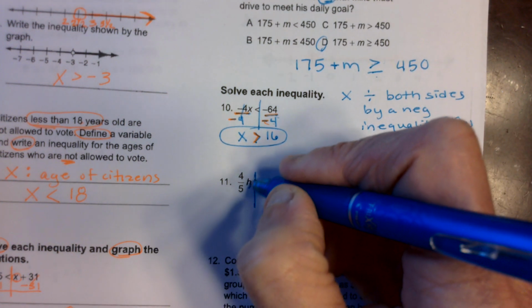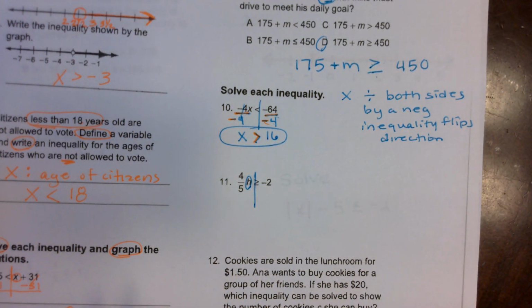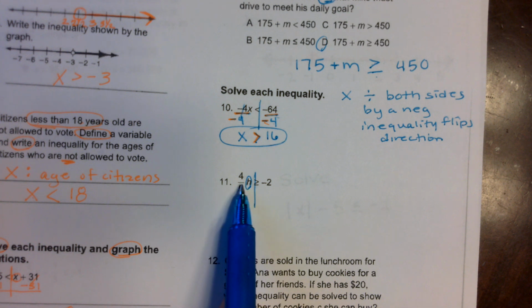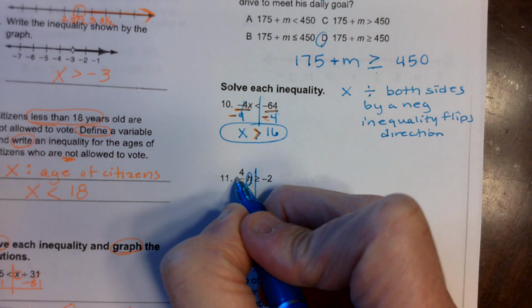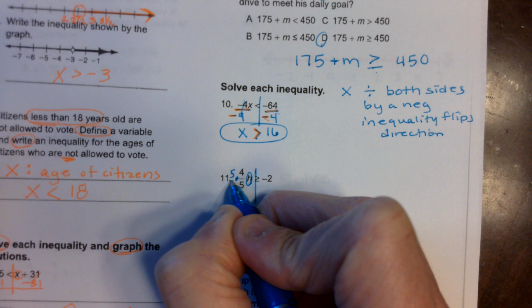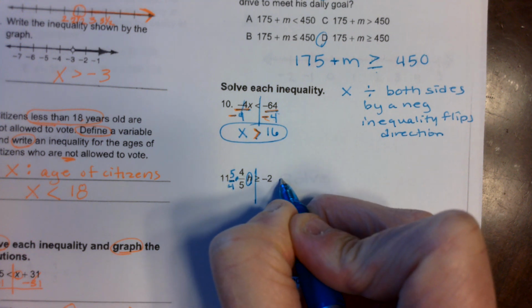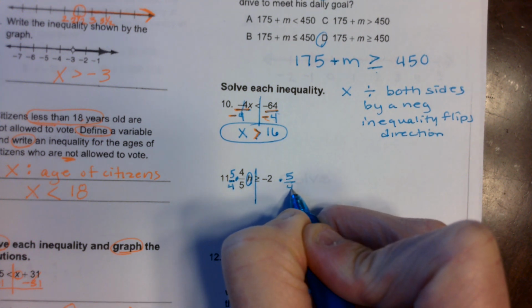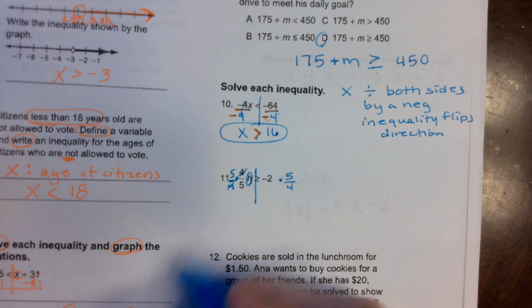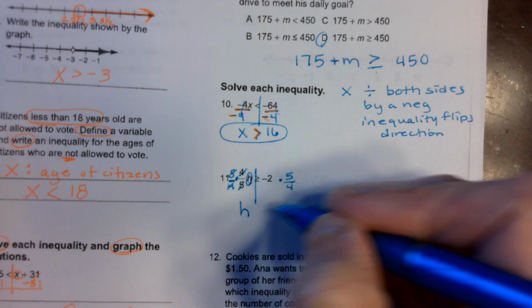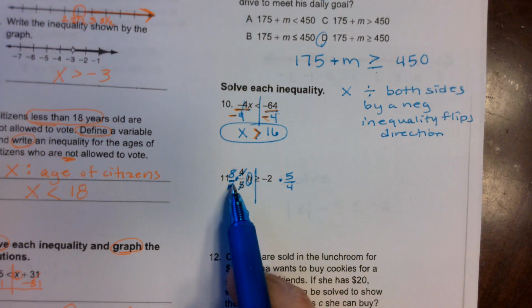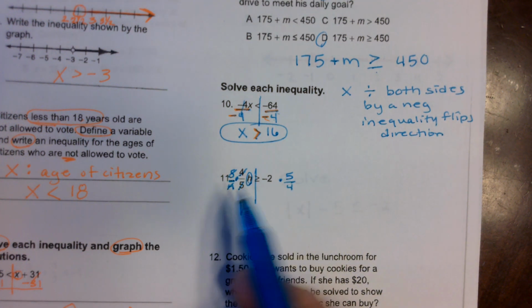Draw a line, locate variable. I have to get rid of 4/5 times h. So the opposite of multiplying is dividing. So I'm going to divide by 4/5, which is the same as multiplying by the reciprocal. Because the 4's will cancel and the 5's will cancel, and we'll be left with our wonderful h. I do not need to flip signs because I multiplied both sides by a positive number.